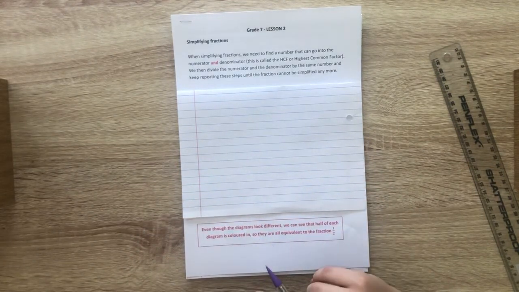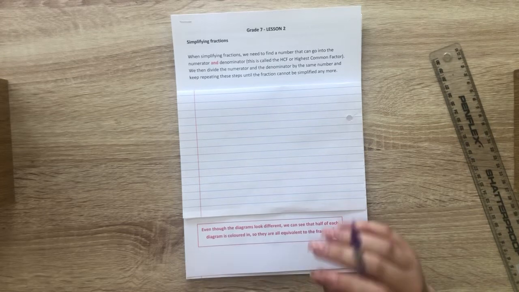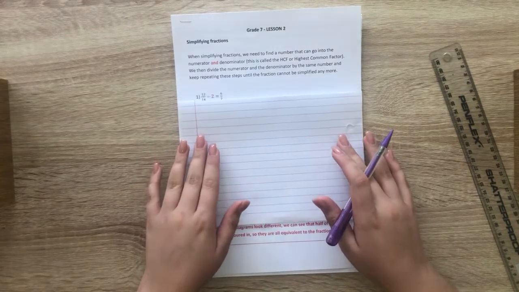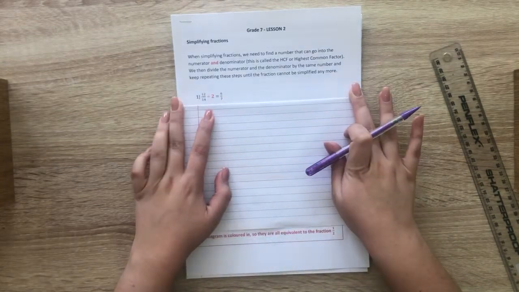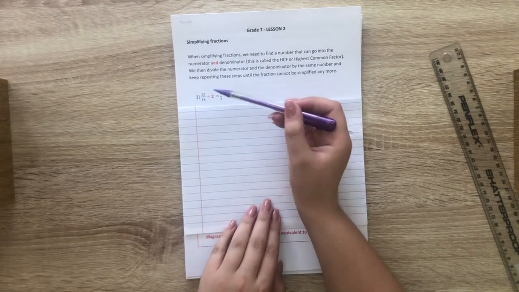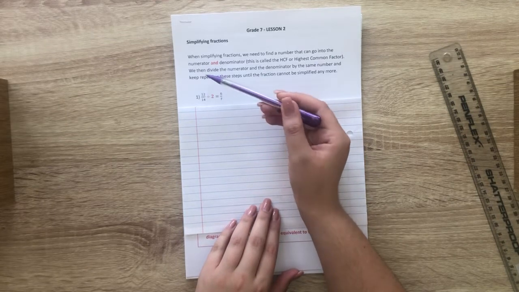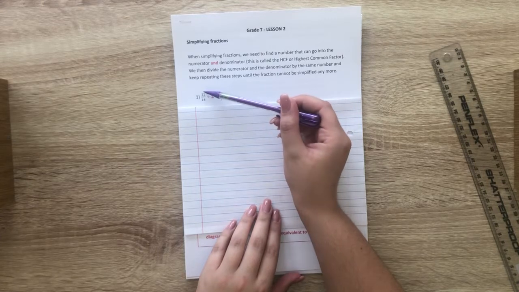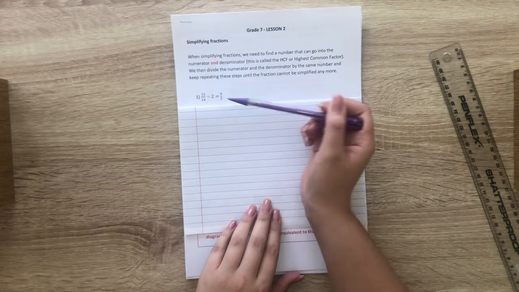Alright, so when we've got our numerator and our denominator, in order to simplify, we are looking for a number, a highest common factor, that can go into both. Obviously, you cannot have a remainder with fractions. So if we have a look at the first example here, you'll see the fraction given to you is 12 over 14. So I've said that a number that can go into 12 and 14 is 2. Alright, they're both even numbers, so we know 2 can go into both.